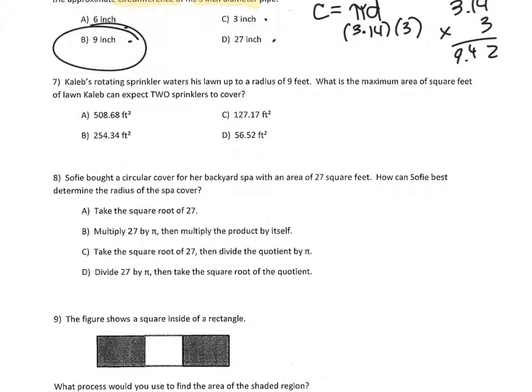Number 7, Caleb's rotating sprinkler waters his lawn up to a radius of 9 feet. What is the maximum area of square feet of lawn Caleb can expect 2 sprinklers to cover? I had a lot of people asking what the shape of the sprinkler was. That's not the point. The point is the radius that the water will reach on the grass or on the yard. So again, it's like a circle, okay? And your radius is 9.